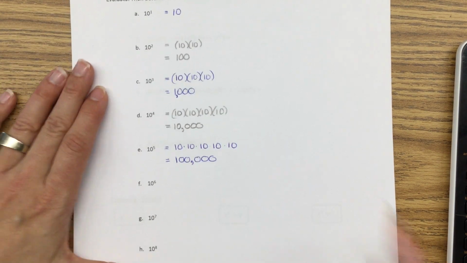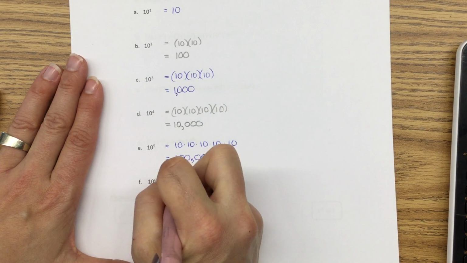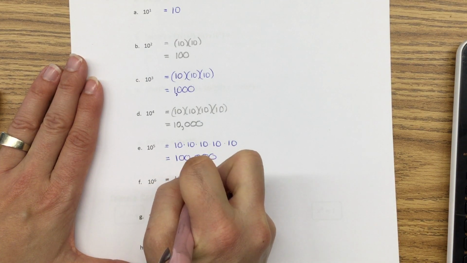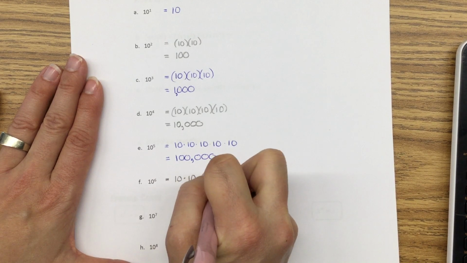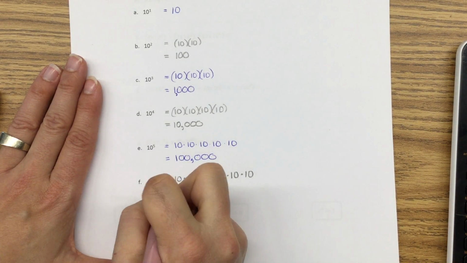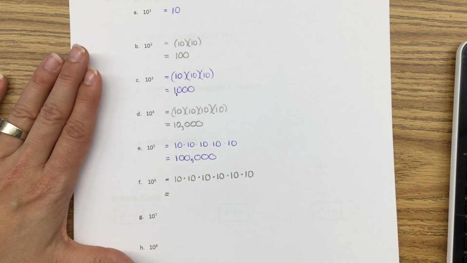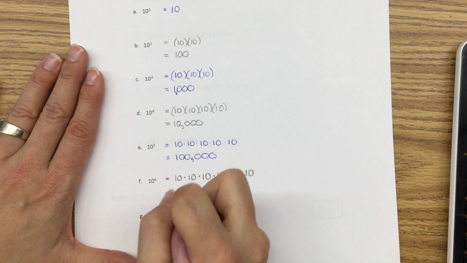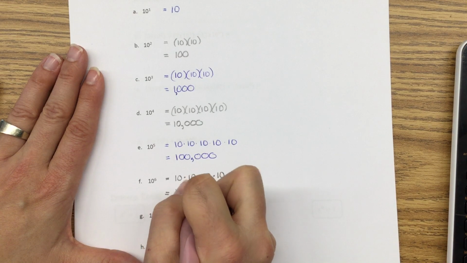Okay, same thing, 10 to the 6th would be 10 times 10 and so on. Dots are also another way to write multiplication, okay, as long as you don't write them as periods. So this would be 1 million.